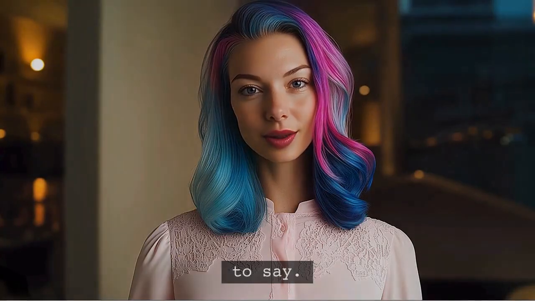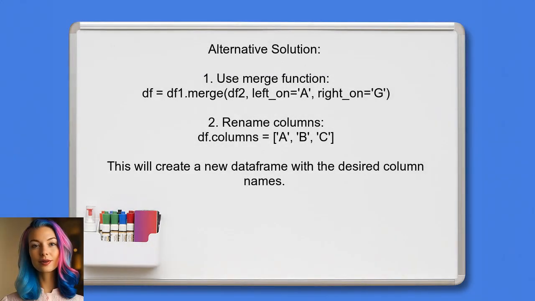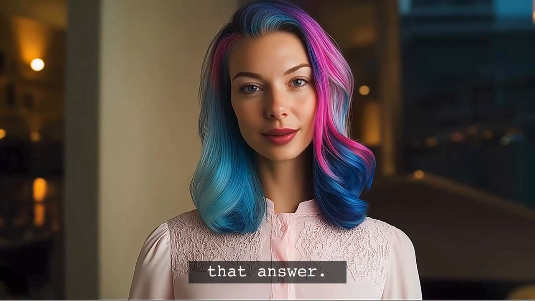Let's see what someone else had to say. An alternative solution provided by another user suggests using the merge function in Pandas. This method allows you to combine the two data frames based on matching values in specified columns. That's it for that answer. Let's take a look at another one.